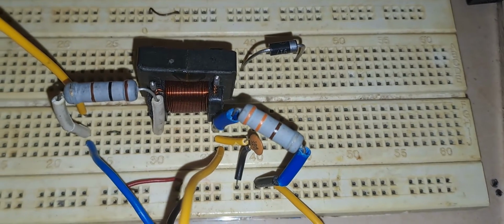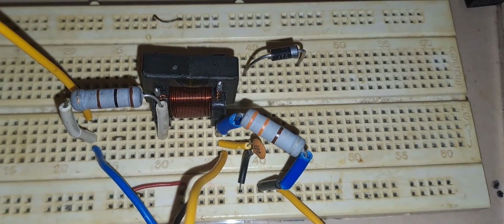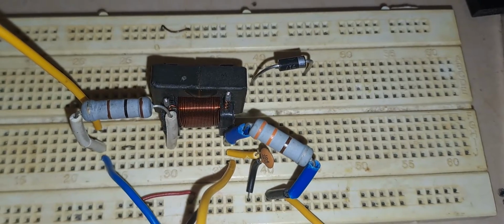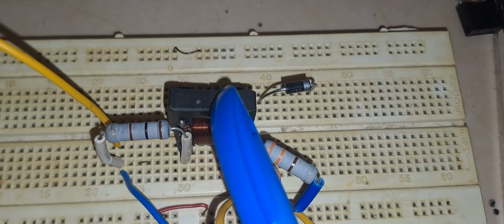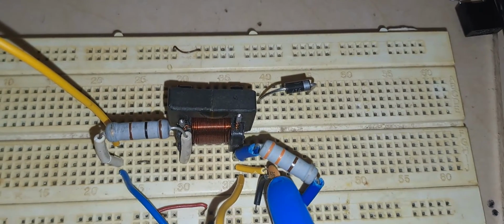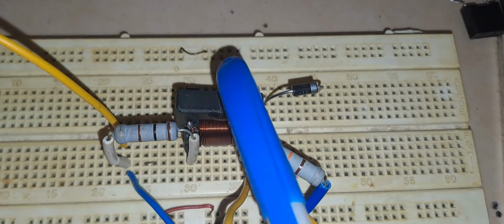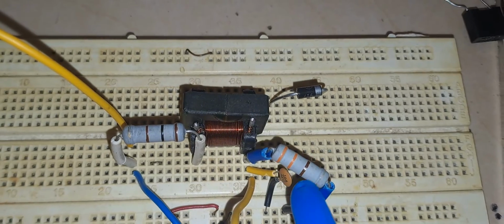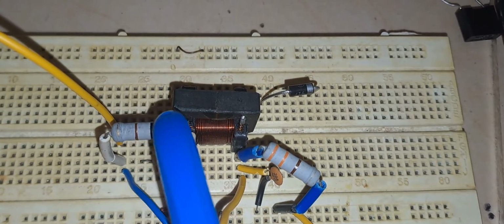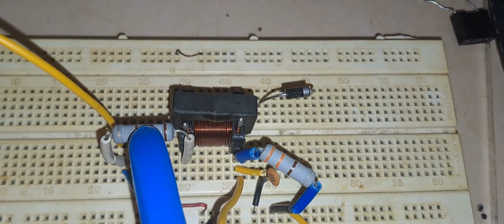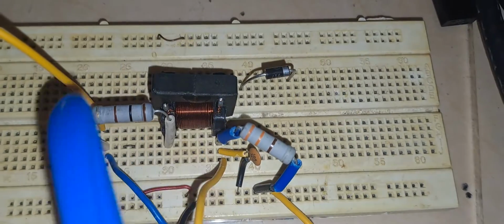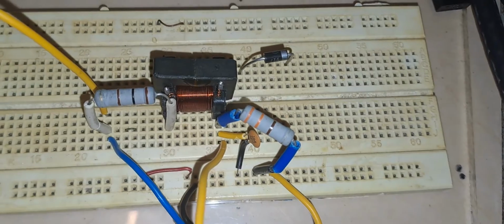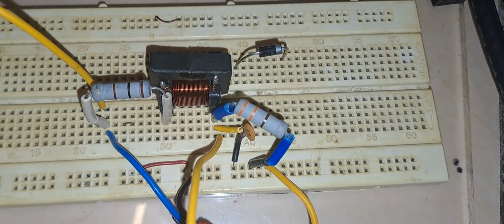Hello everyone. In this video I am going to demonstrate an LC low pass filter. As you can see here, this is a low pass filter. This is the inductor L and here is the capacitor C. So this is an LC low pass filter. Here you can see a 100 ohm current limiting resistor, and this is the resistor across the capacitor. This is the basic setup and I am going to see the response of this circuit.